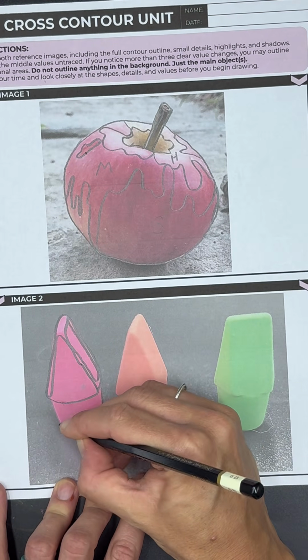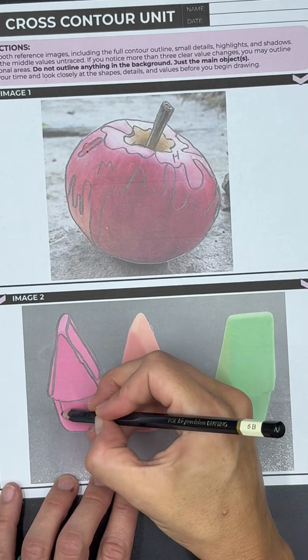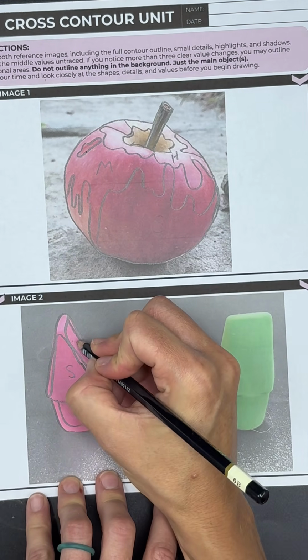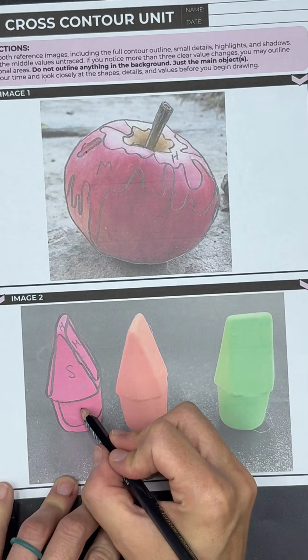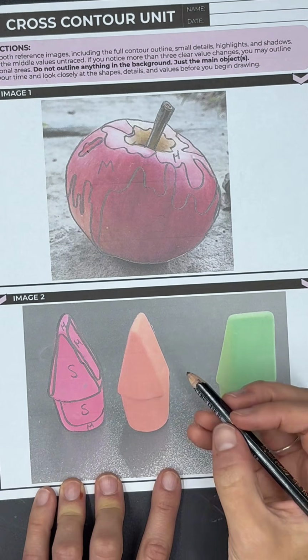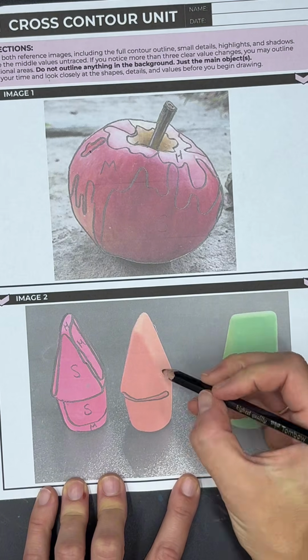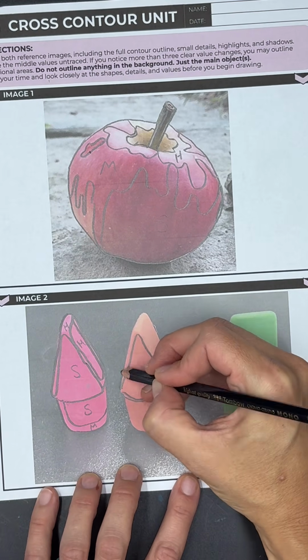So I'm outlining these erasers as well. There's that main plane on the front that is mostly one value, more of a shadow. And then the side is a medium tone, and the top has more of a highlight. And then same with the outside ridges as well.